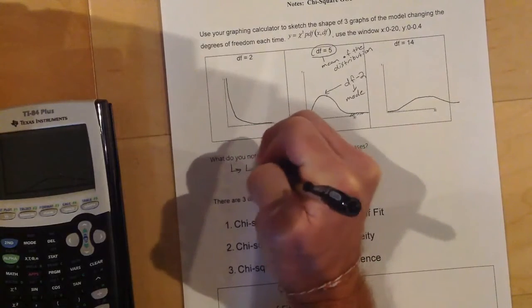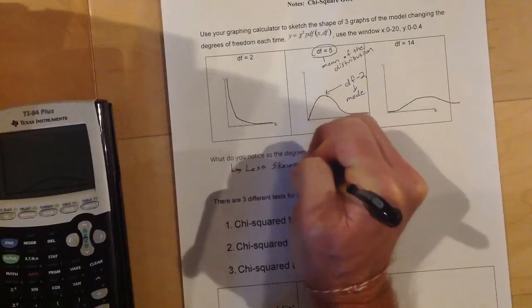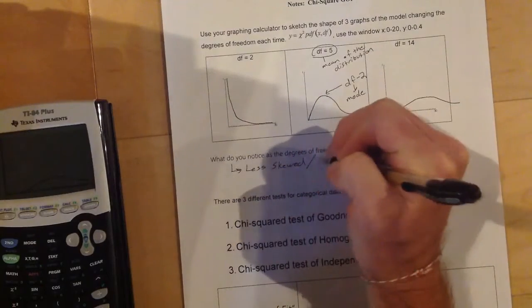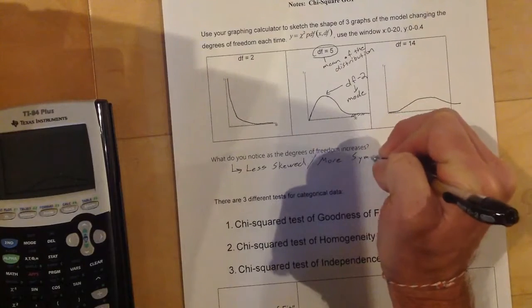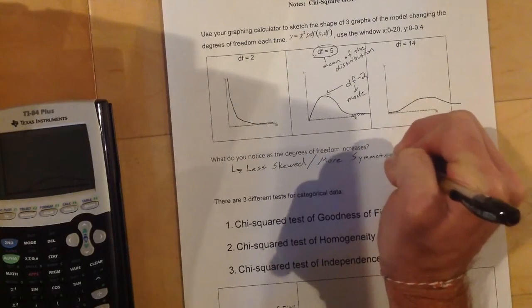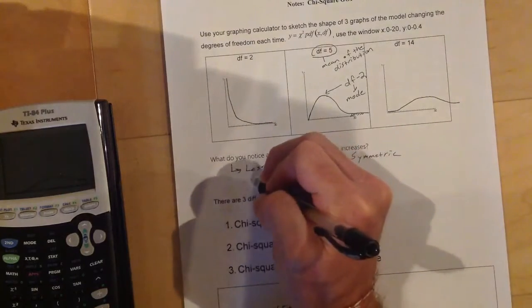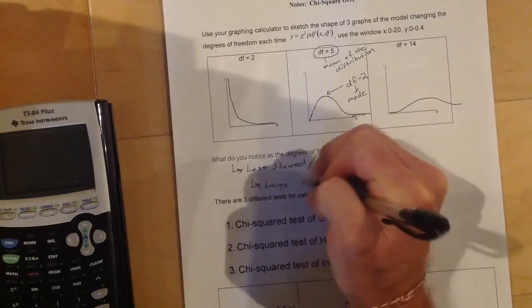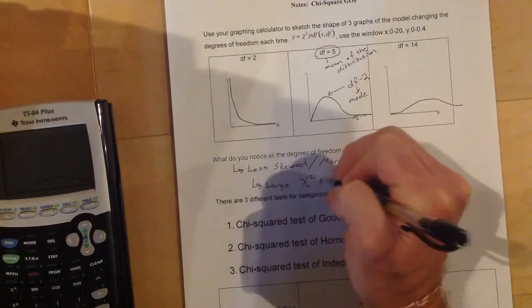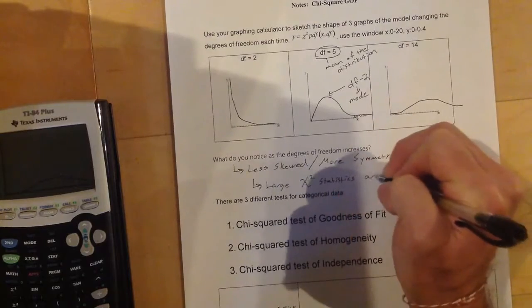I would say that the curves are less skewed, or you could also say more symmetric. And also larger chi-squared statistics are possible.